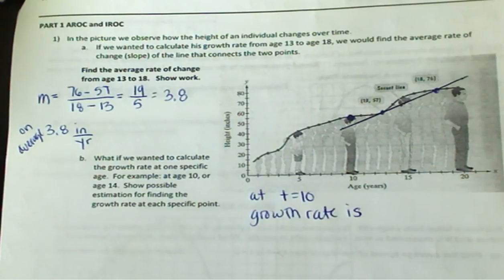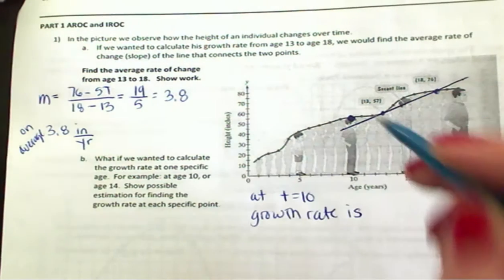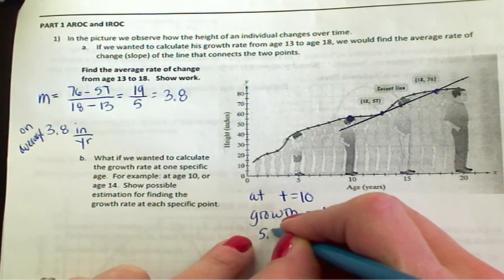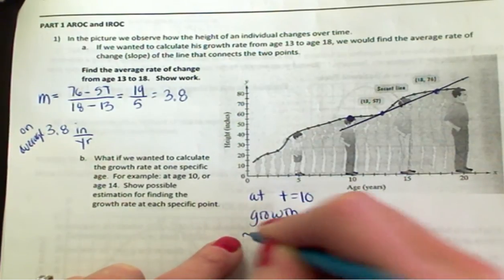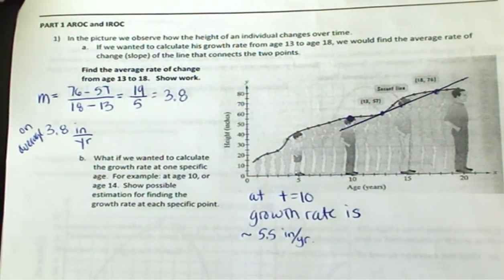All right, here we go. Who has an estimate for 10? Raise your hand. How fast is this boy growing? Yes. Okay, so she says 5.5 inches per year. I'm going to say approximately. How did you get that?